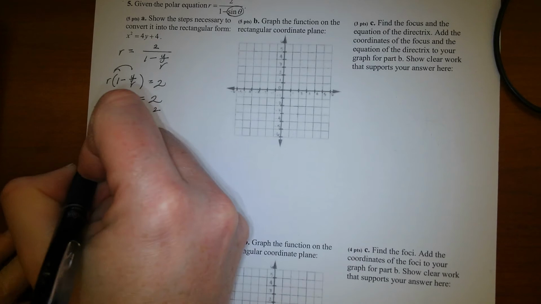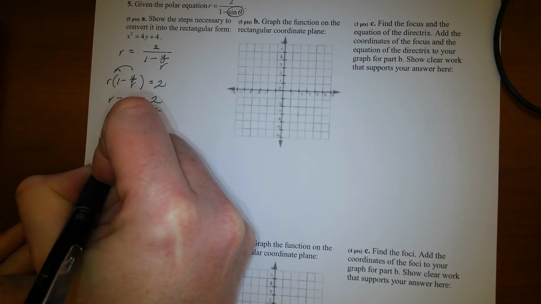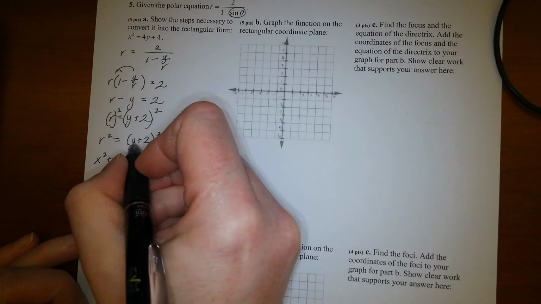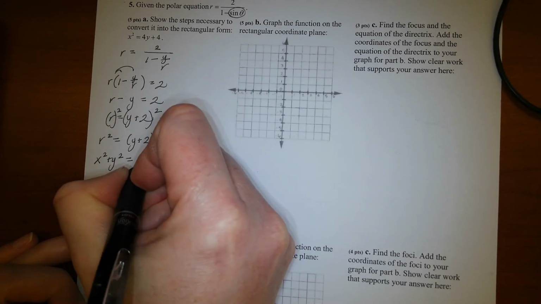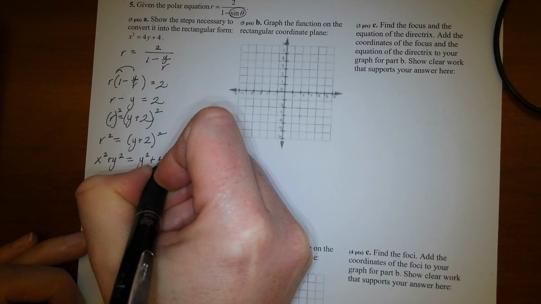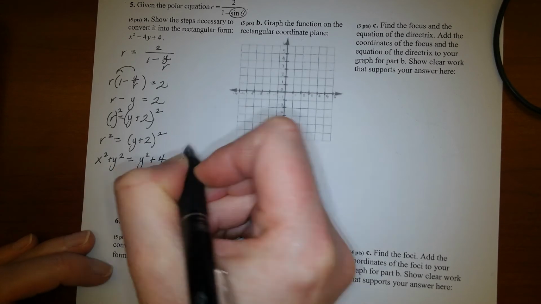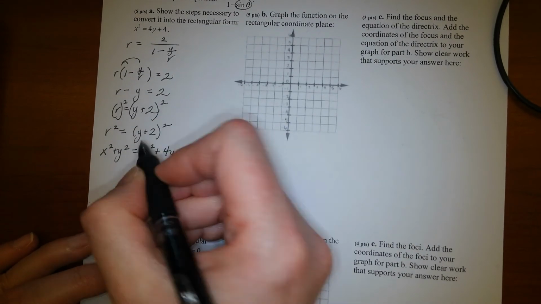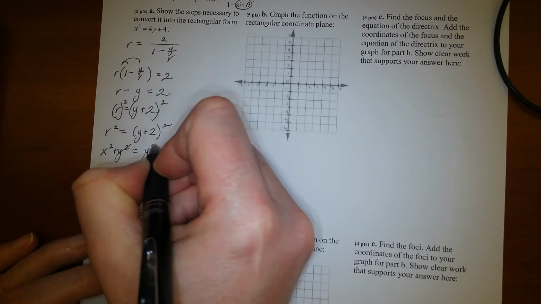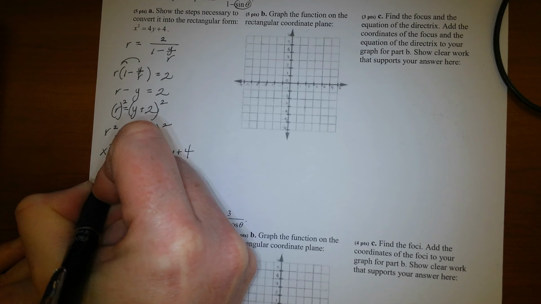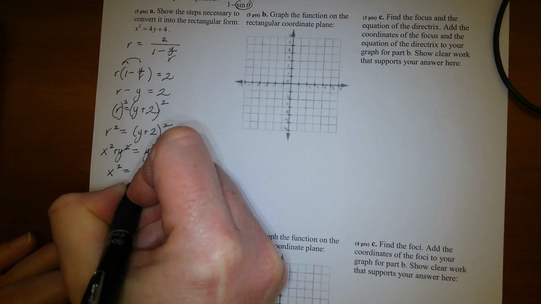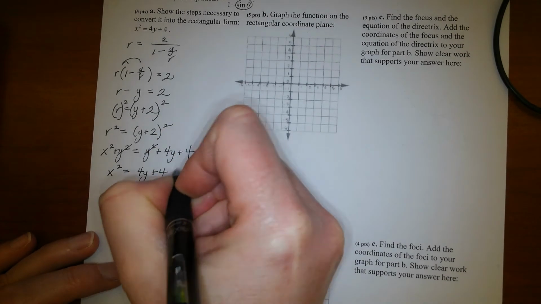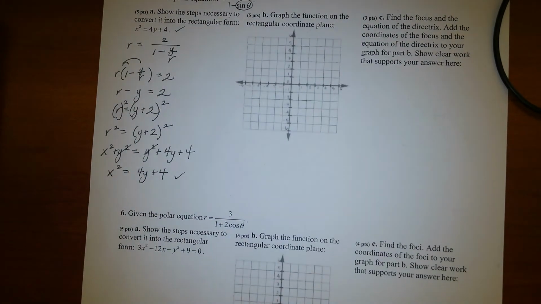And then r squared can be swapped out for x squared plus y squared. Sooner or later, you'd figure out that you need to expand the right side. And then the y squareds would vanish if you subtracted them from both sides. And you'd be left with x squared equals 4y plus 4. Exactly what they gave you there.